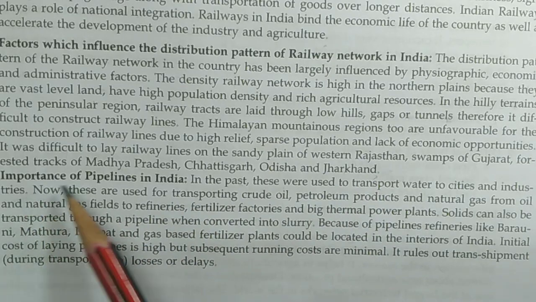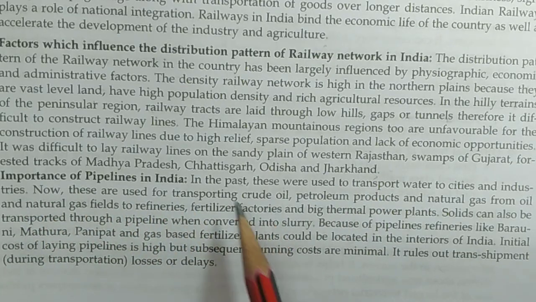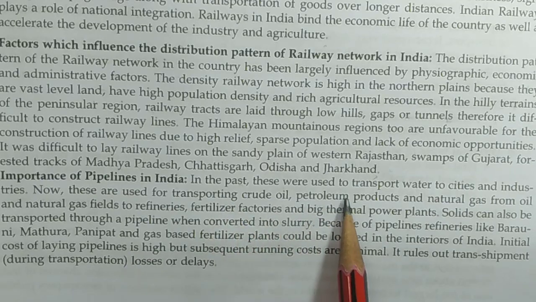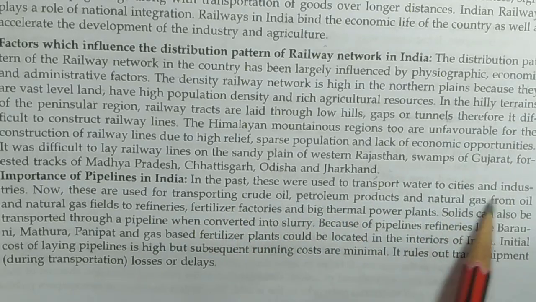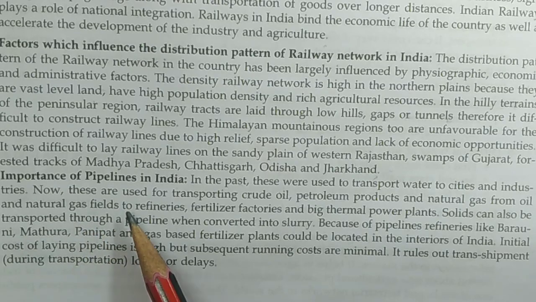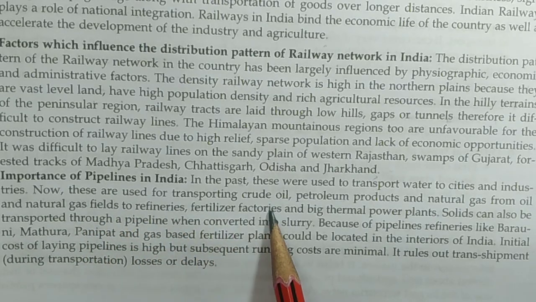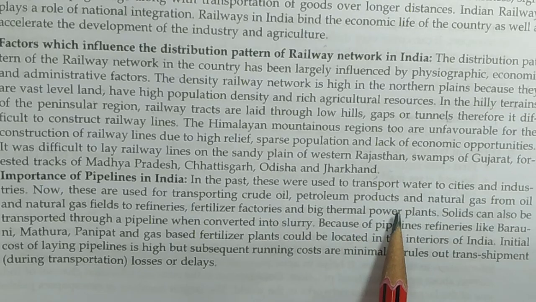Next, importance of pipelines in India. In the past, these were used to transport water to cities and industries. These days, they are used for transporting crude oil, petroleum products and natural gas from oil and natural gas fields to refineries, fertilizer factories and big thermal power plants.